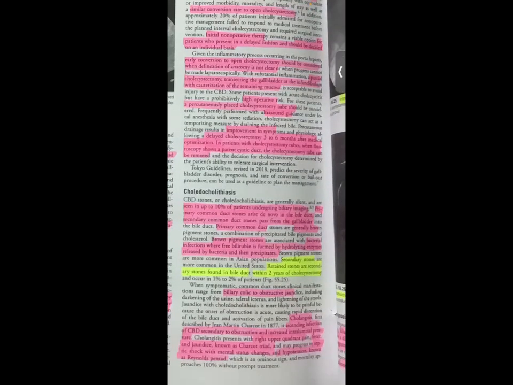So next is choledocholithiasis. So this is also a very easy topic only. So choledocholithiasis, it is seen in up to 10% of patients undergoing biliary imaging. So incidence is 10%. Primary common duct stones arise de novo in the bile duct, and secondary stones pass from the gallbladder. So this thing, it will be opposite in gallbladder. Urinary bladder stone, what they will say is primary stone is the stone which passes from kidney, and secondary stone is the stone which arises due to infection in the urinary bladder itself.